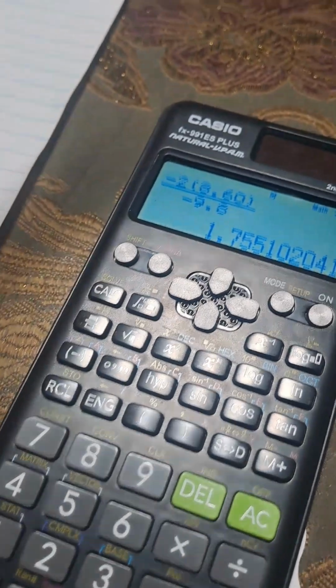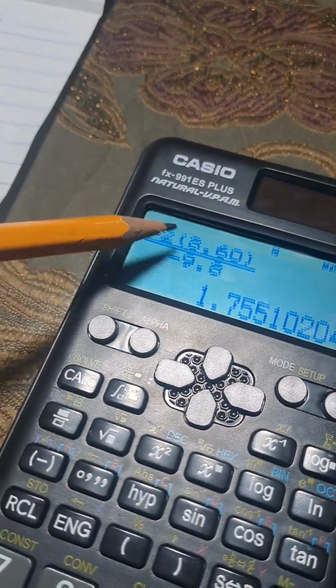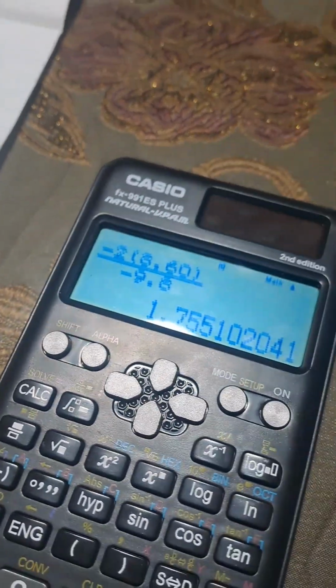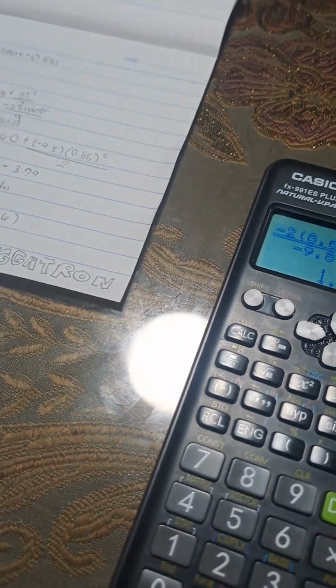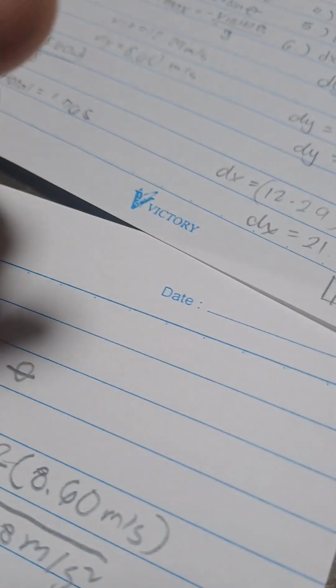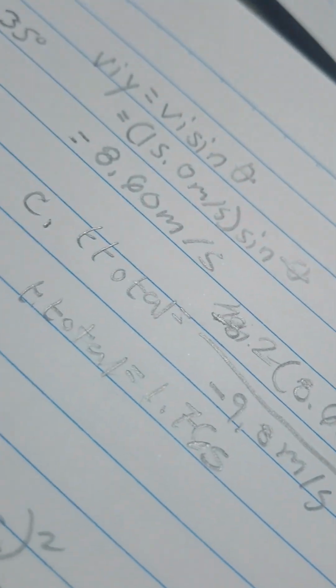If you don't know how to do this, just text me, because I'll make a tutorial on how to do it. It's very simple. So you get T total, which is equal to 1.76 seconds. Remember, it's time, and remember that it's positive, okay?